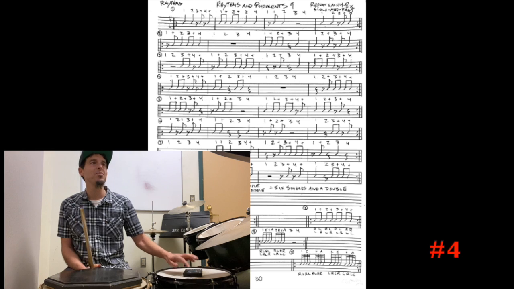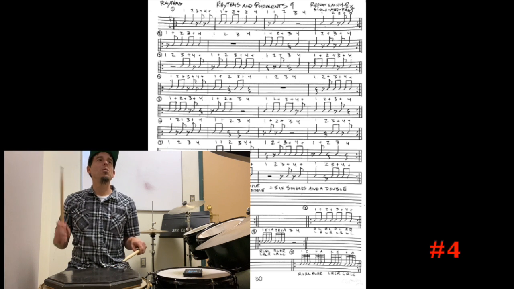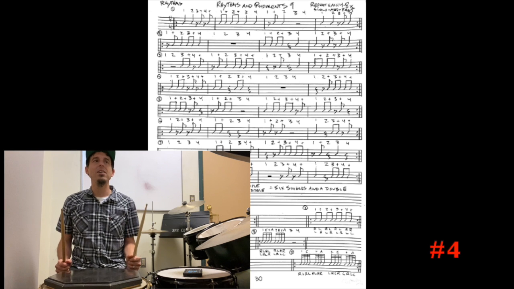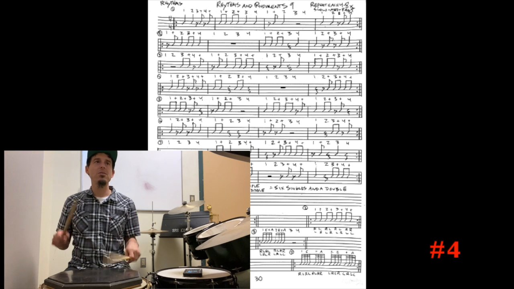Here comes number 4. 1, 2, 3, 4. 1, 2, and rest, and 1, and rest, 3, and rest, 1, 2, 3, 4. Bar 4, 1, 2, and 3, and 4.